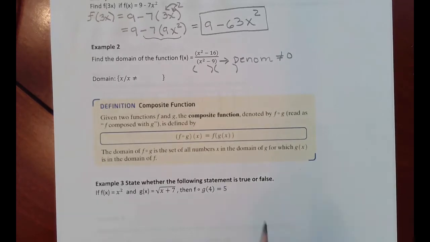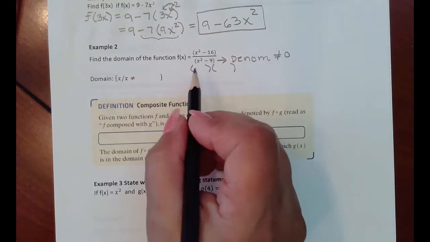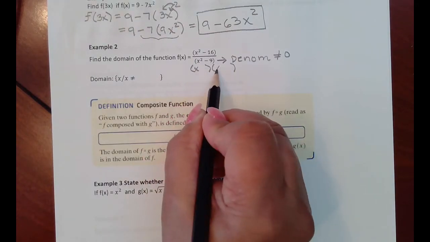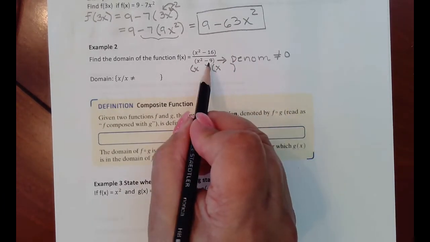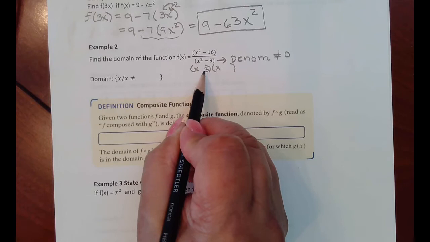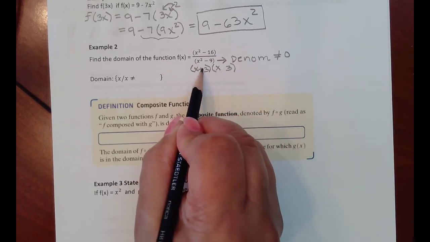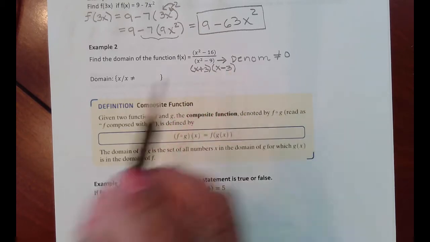Okay, when you factor this bottom, this is the difference of squares, and that algorithm for factoring is: take the square root of the first term, which is x, and put it in the first position of each parenthesis. Take the square root of the second term and put it in the second position of each parenthesis. The signs are the opposite of each other. One gets a plus, the other one gets a minus.